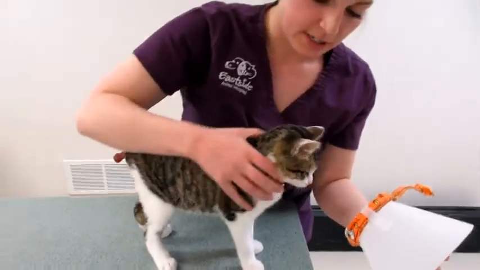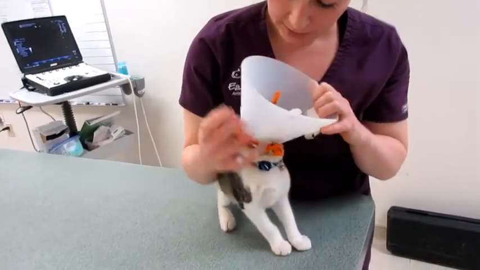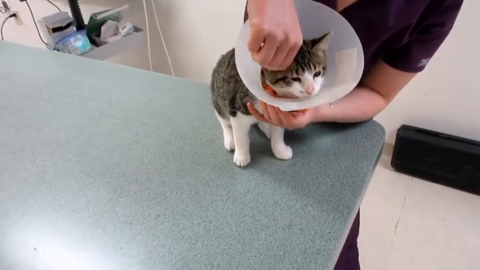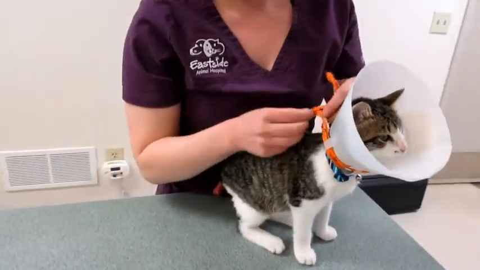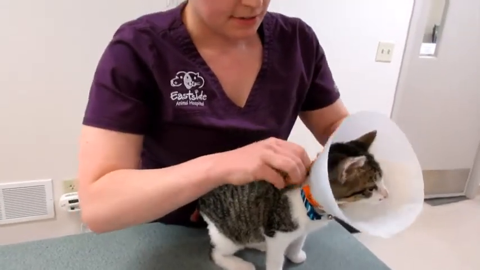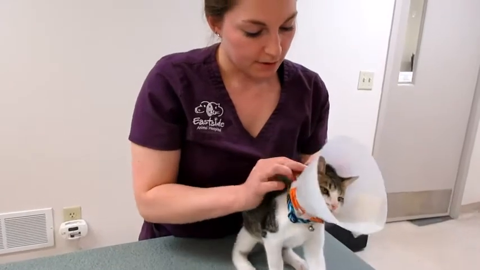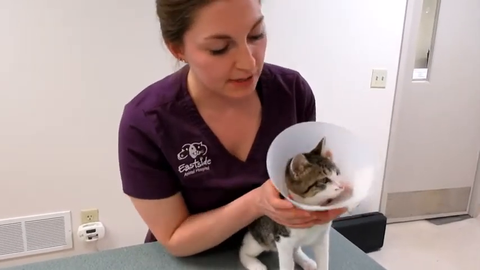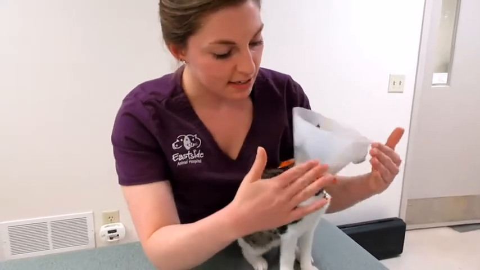But the way to put an e-collar on, you're going to tilt the head up, slide it over their nose and their head, and you want to make sure it's behind their ears. Pull their ears forward, and then you can secure the collar, or you can use a piece of gauze, something like that. You want to make sure it's tight enough that they can't remove it with their front feet or anything like that. And then you want to make sure it's the appropriate size as well. You don't want their nose to extend past the end of the e-collar.